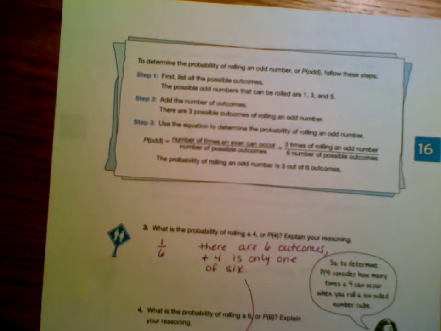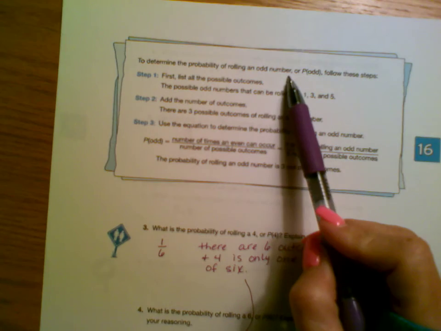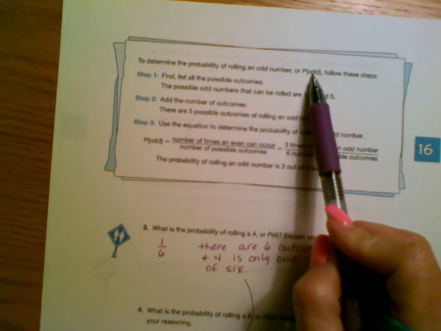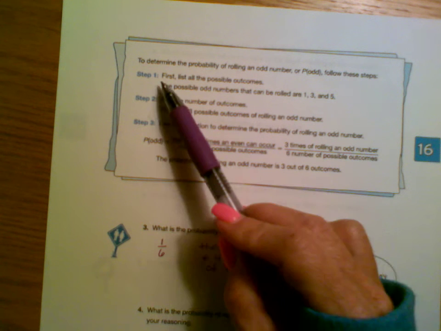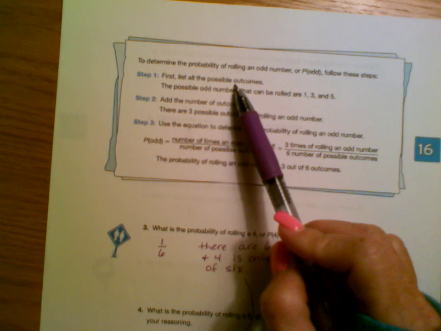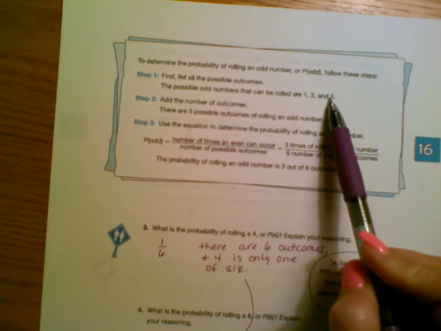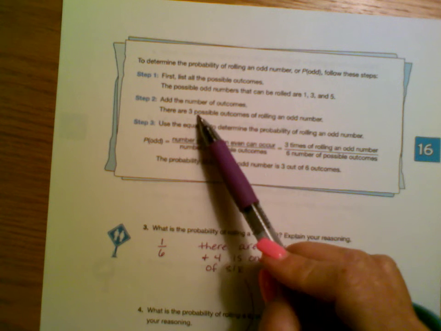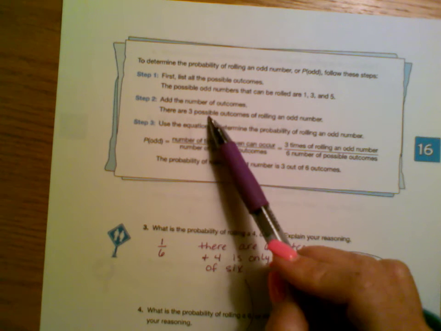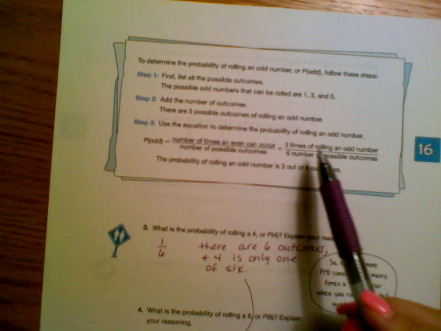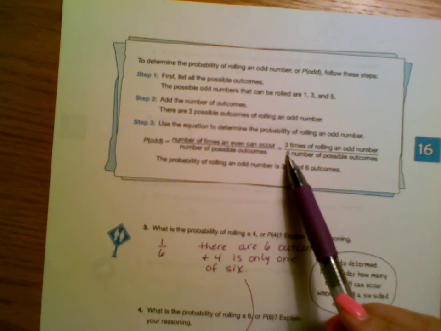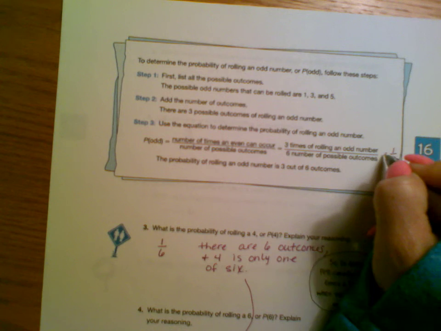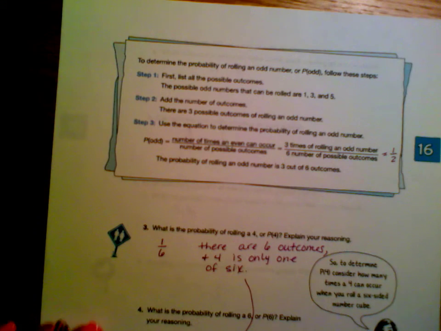So there's some steps. To determine the probability of rolling an odd number, or probability of odd, follow these steps. It says first list the possible outcomes. So 1, 3, and 5 are the possible outcomes. Add the number of outcomes. 1, 2, 3. There are 3 outcomes. So 3 out of 6 total, which is always nice to simplify down to 1/2.